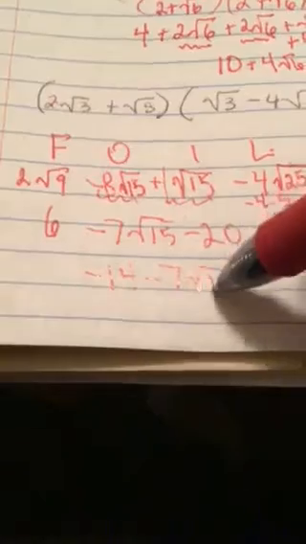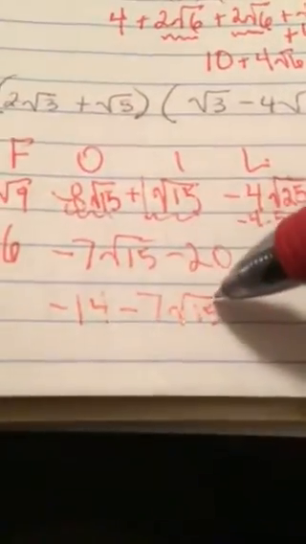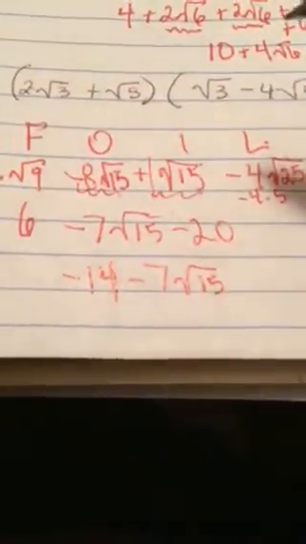So we do have some cleaning up to do. We have these two that are like terms. That's negative 8 plus 1. So that's a negative 7 square root of 15. And then this is a 5 in here. Square root of 25 is 5. So it's negative 4 times 5, which is negative 20. And then 6 and a negative 20 is a negative 14. So we write negative 14 minus 7 times square root of 15. And the standard way of writing this is to put the radical last. I know it's kind of opposite of when we were using x's, we tended to put those first. Oh, that's it.